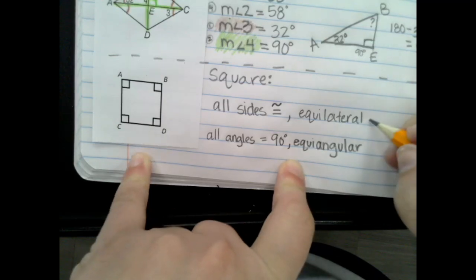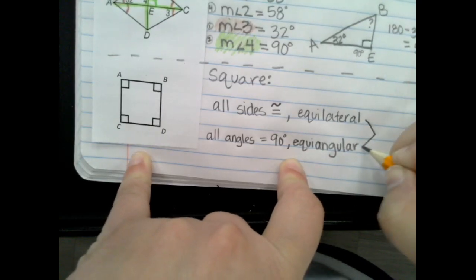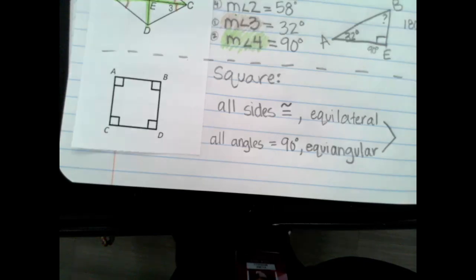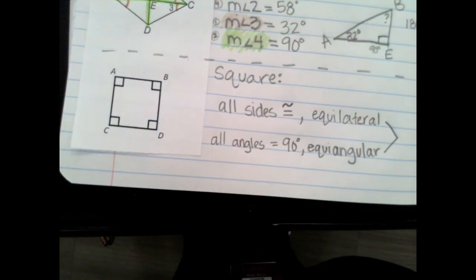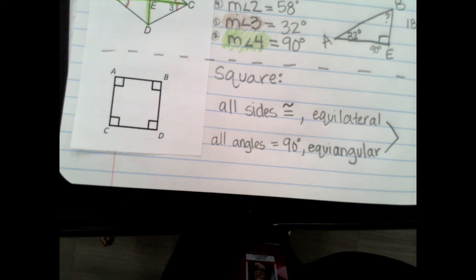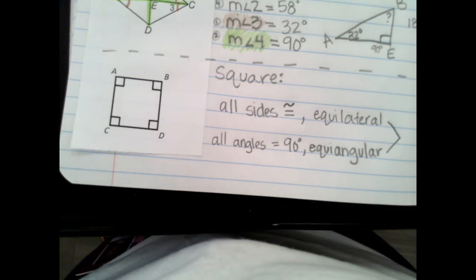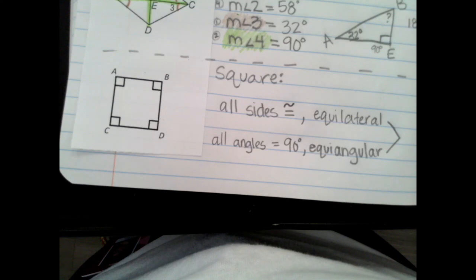So together, when I have an equilateral and equiangular shape, there's a special name for those types of polygons when it was both. Does anyone remember what we call it when it's both equilateral and equiangular?